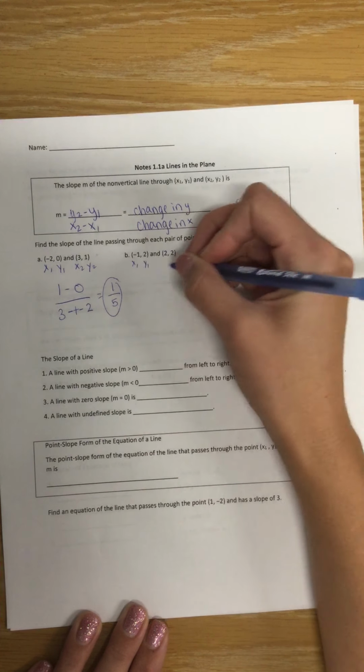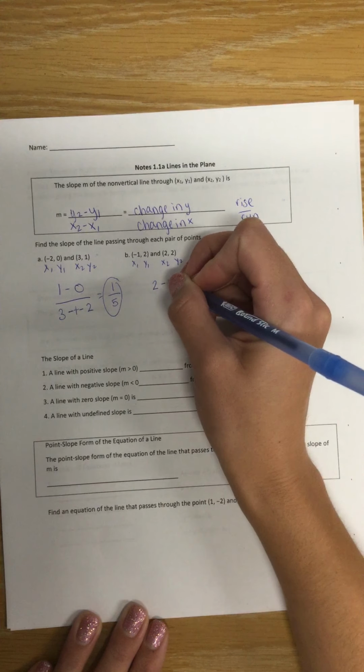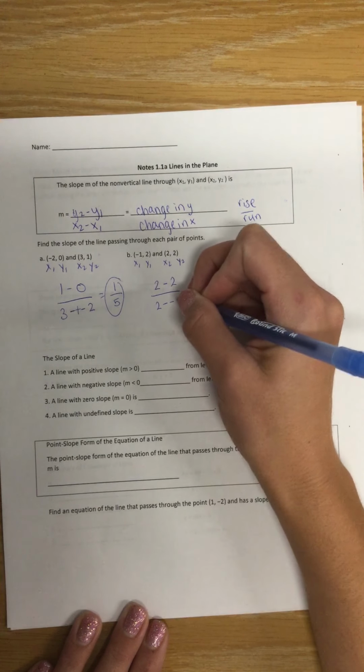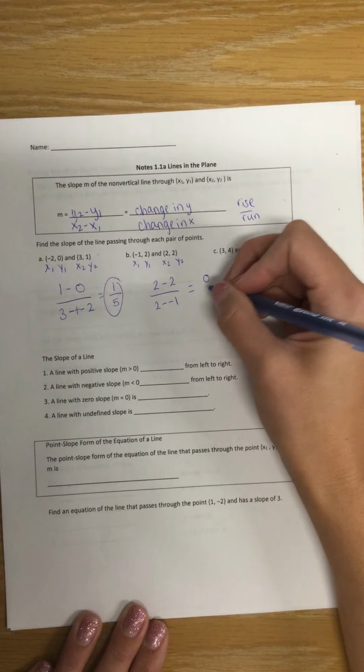Same thing here. Crank them out. x1, y1, x2, y2. y2 is 2 minus y1 is 2 over x2 is 2 minus x1. Say minus. So we would get 0 over 2 minus makes a plus, 2 plus 1 is 3. 0 divided by 3 is 0. We have a slope of 0.